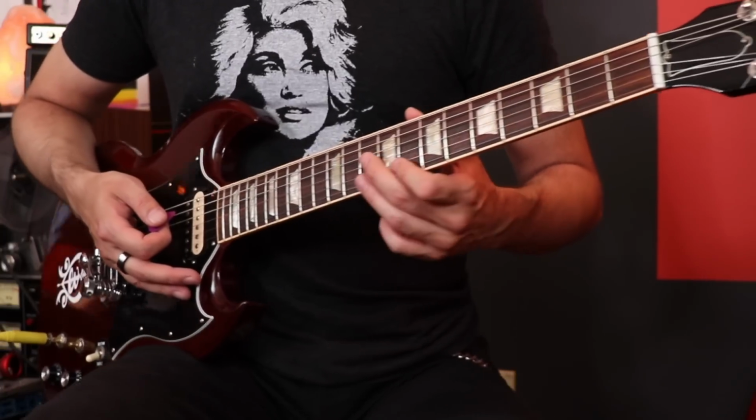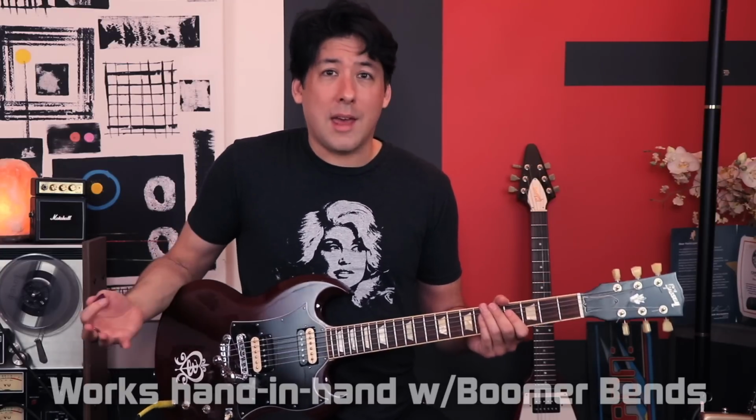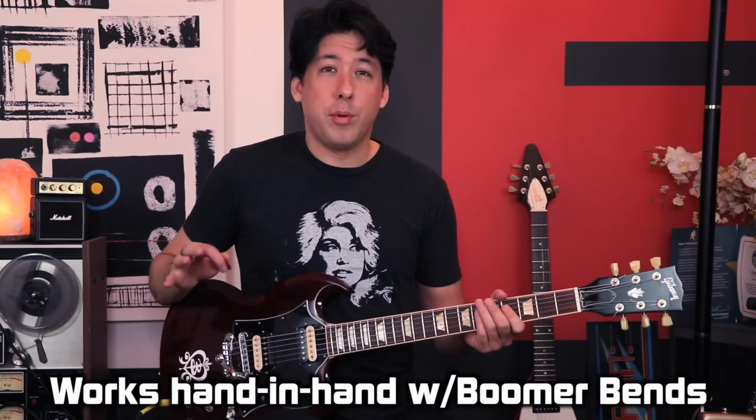There's so much music you can make up in just this one little area. So you play that enough and you're gonna find yourself playing a lot of Stevie Ray Vaughan type licks, a lot of Jimi Hendrix, a lot of Jimmy Page, and Clapton, and on and on and on. Now, speaking earlier of boomer bends, this scale works hand in hand, it's kind of obvious, with boomer bends. It makes it very bend friendly.